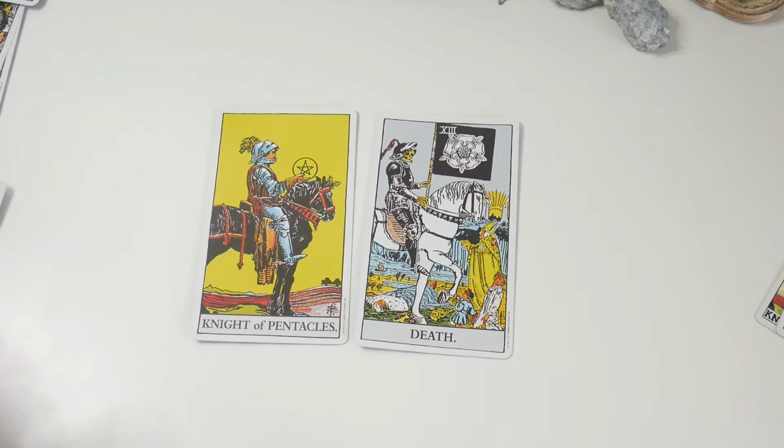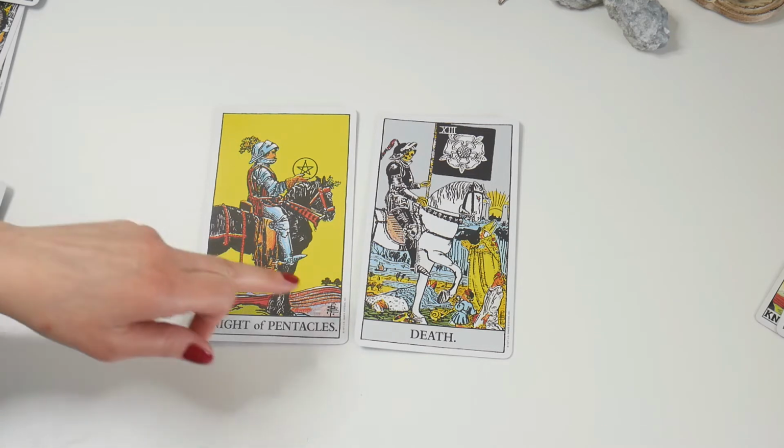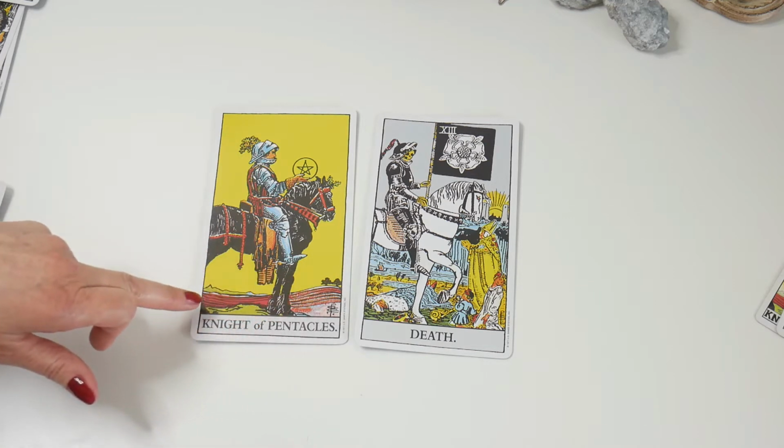And the Knight of Pentacles will be conservationist as well. He likes to maintain things, preserve things, conserve things. So bear this in mind for when we're looking at the Death card. So he's connected to the earth. We see him out here in a ploughed field.